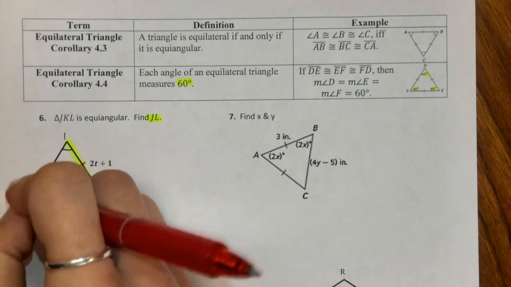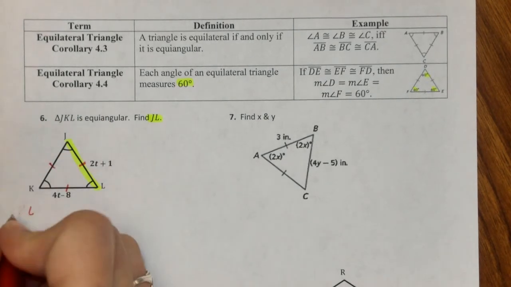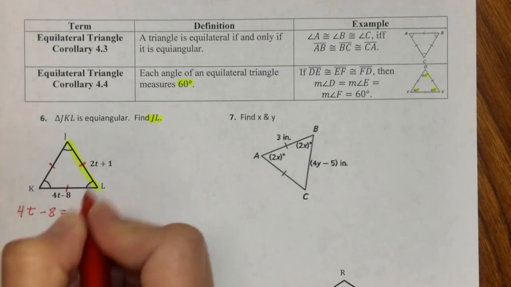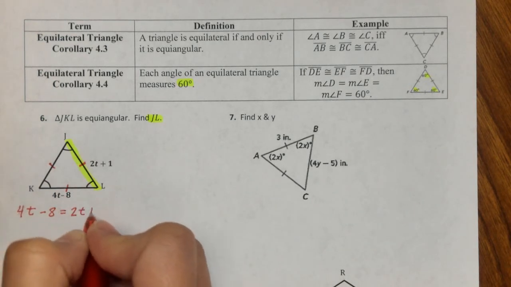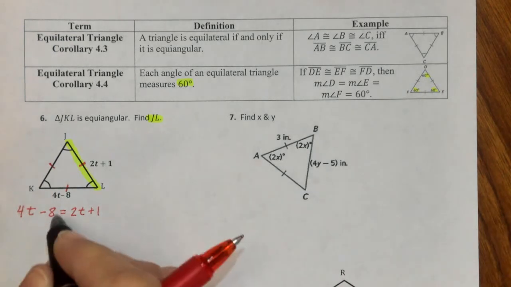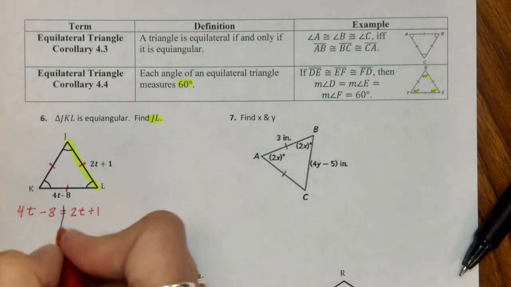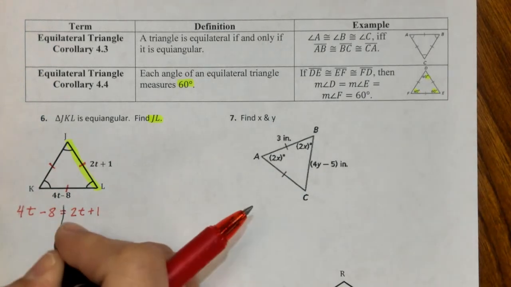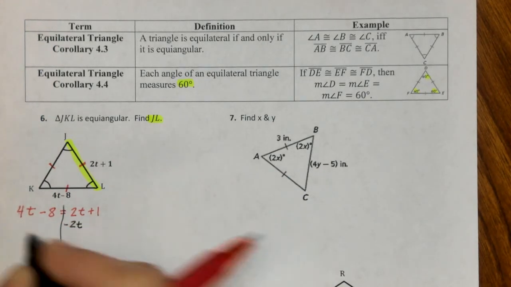Let me do my 4t first. So we have 4t minus 8 is equal to 2t plus 1. We'll go through our process of solving. Remember, we've got variables on both sides, so we want to get rid of that first. I'm going to move the variable with the smaller coefficient.